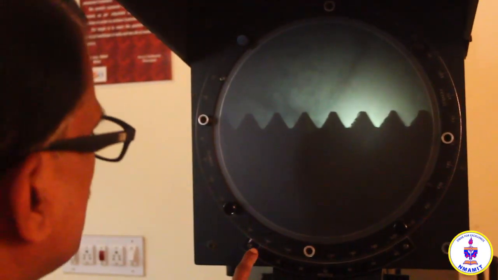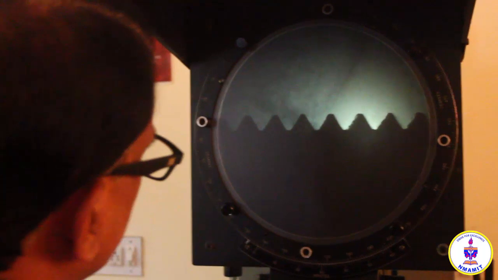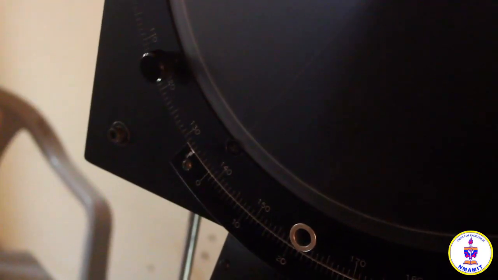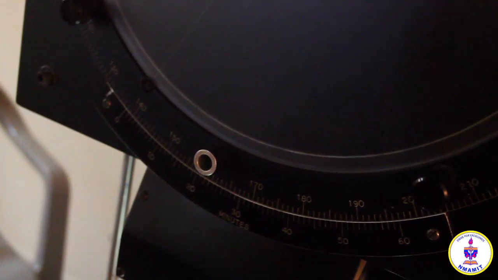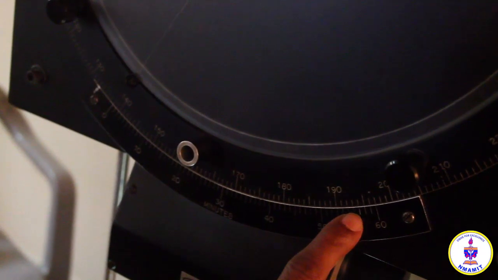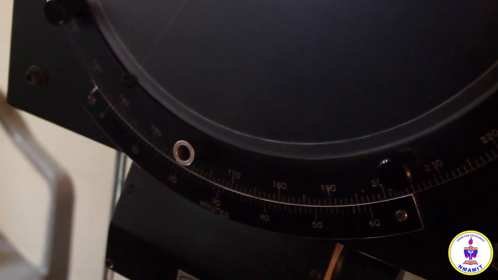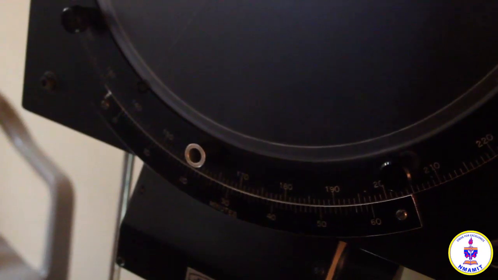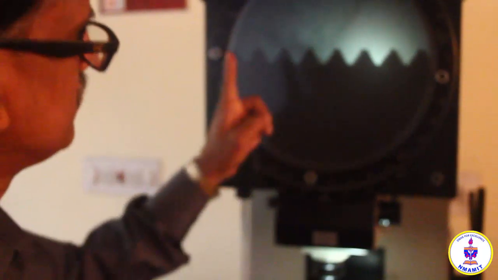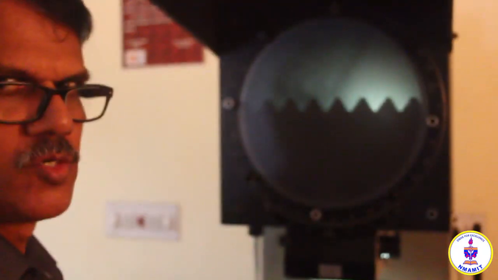Now the reading is 137 degrees, and the coinciding division is nearly 58. So this is the second angle reading, theta 2. The difference between these two readings will give the thread angle. So thread angle by 2 is the flank angle.